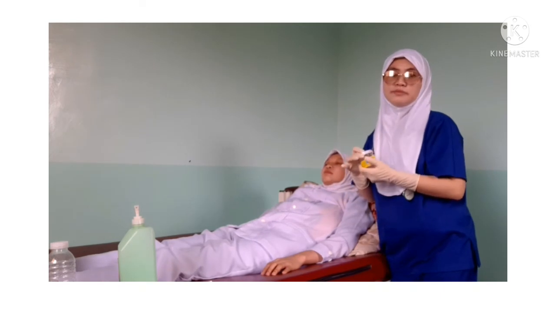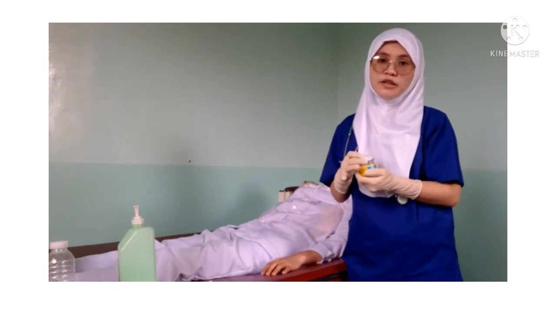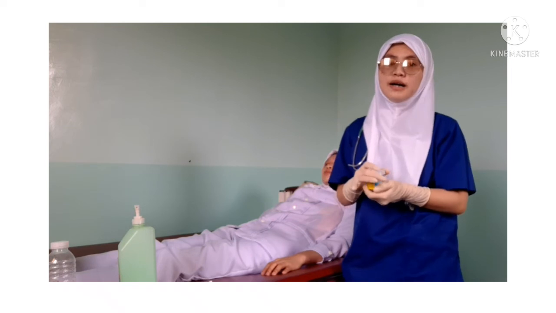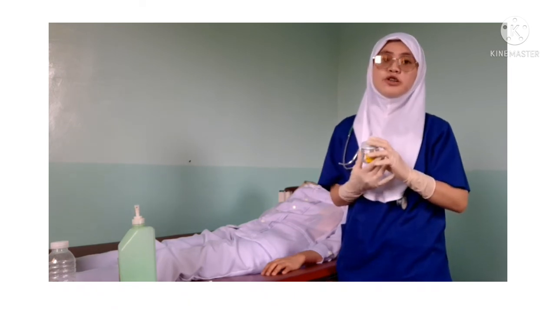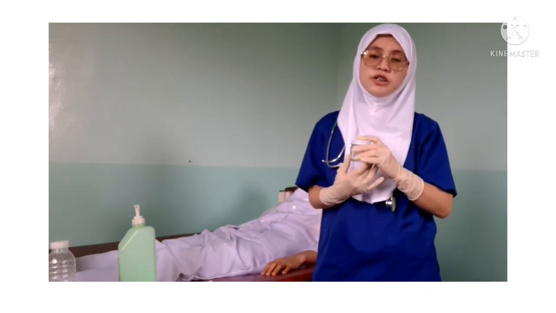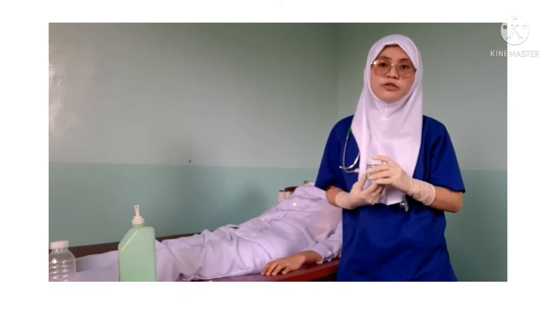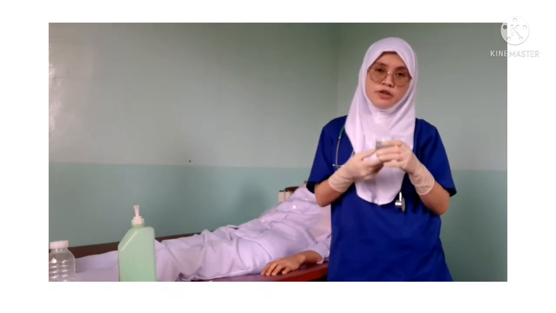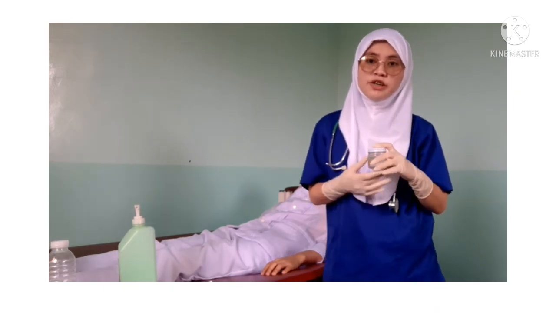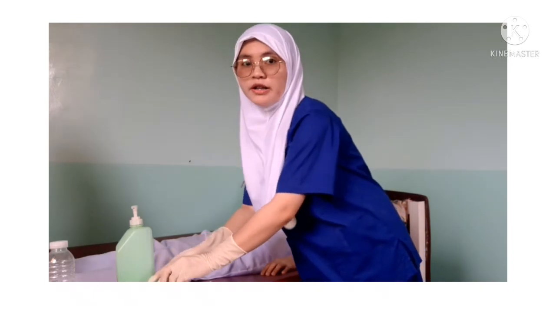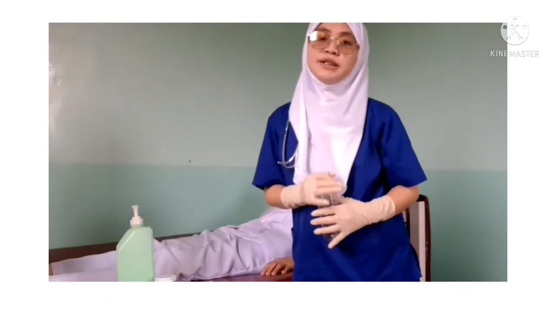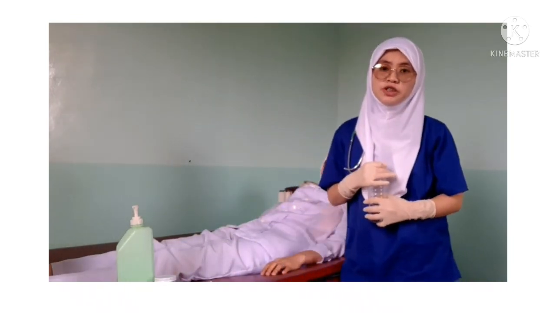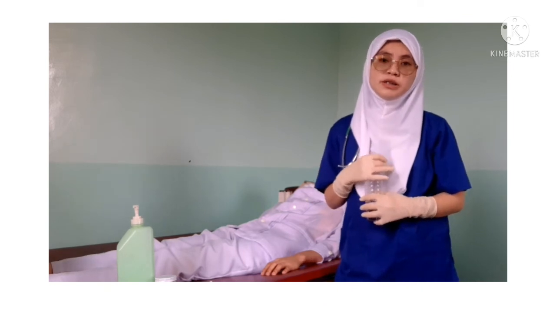So, after expectorating the sputum, samples contaminated with oropharyngeal secretion and saliva are difficult to interpret and can be misleading. So, since we got the sputum and already placed it into the container, offer oral hygiene and place the patient in a comfortable position to maximize the patient's comfort.